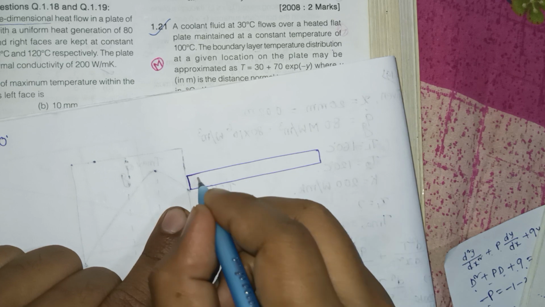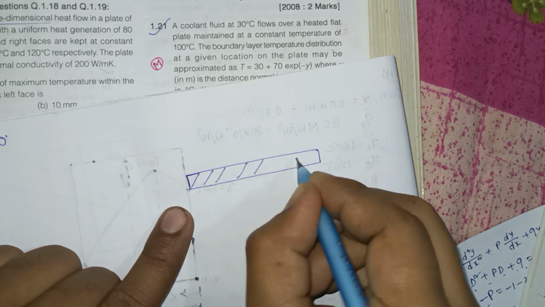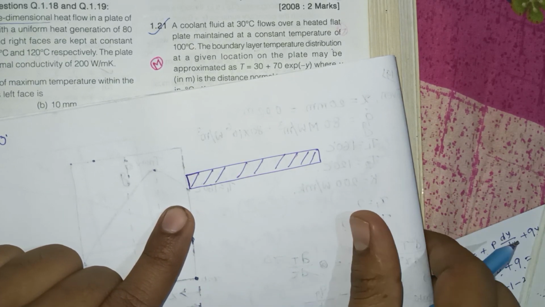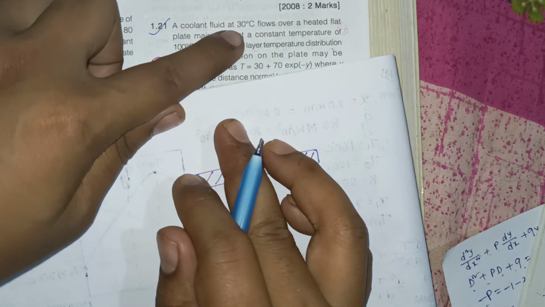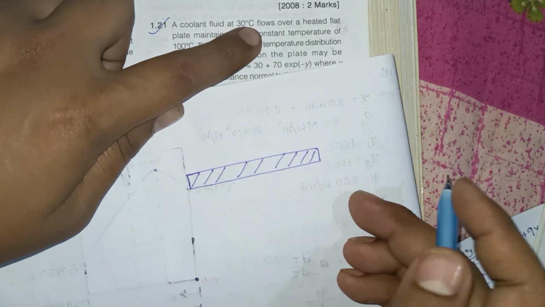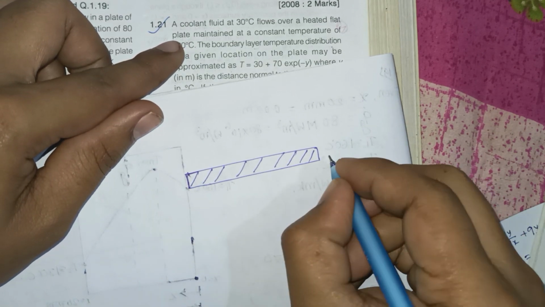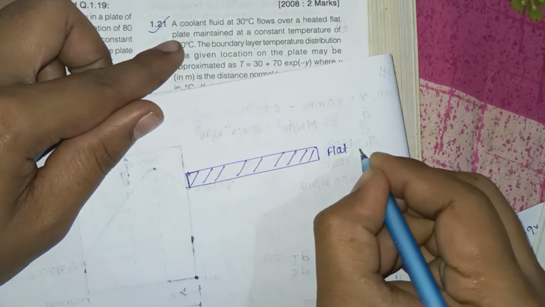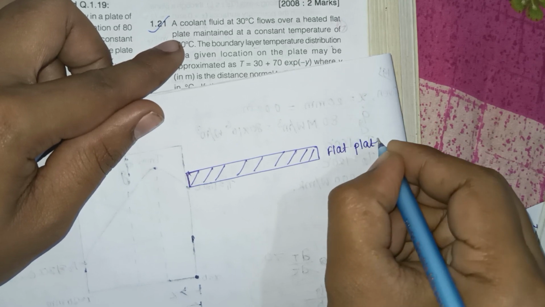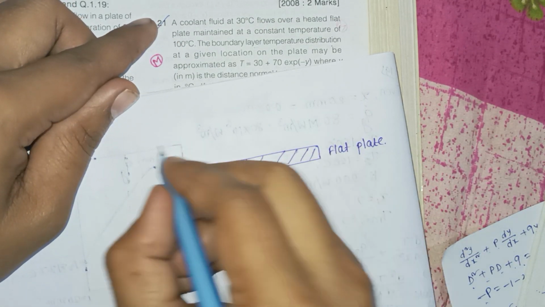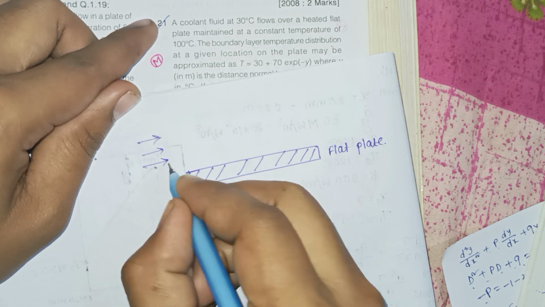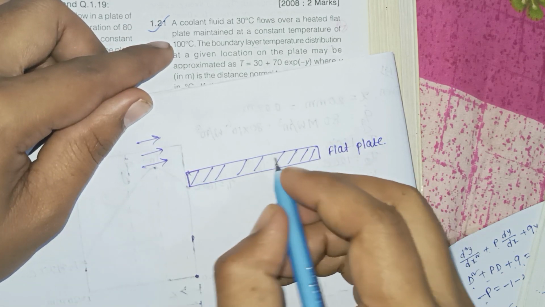This is one flat plate. A coolant fluid at 30 degrees Celsius flows over a heated flat plate. So this is the flat plate, and the coolant fluid flows over the flat plate.